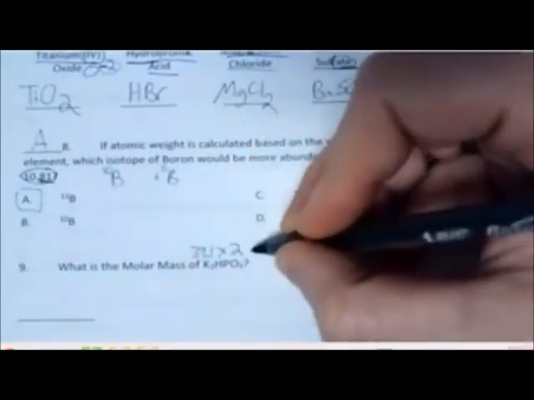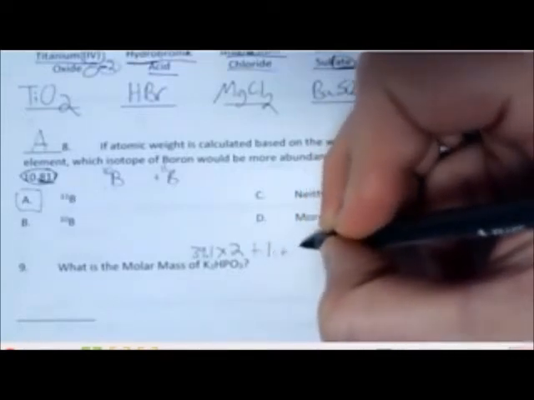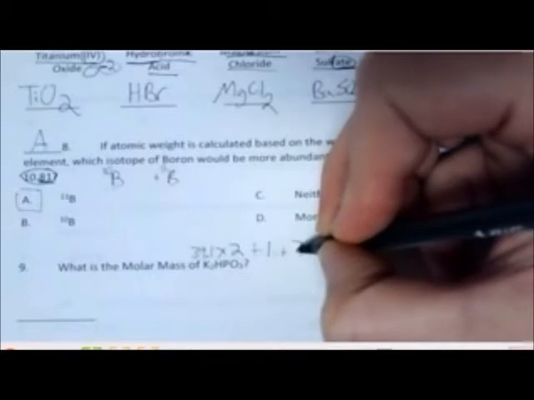What is the molar mass of K2HPO3? Well, K, 39.1. There's 2 of them. H is about 1. P, that's phosphorus. It's, I think, 31. And then O, 16 times 3.